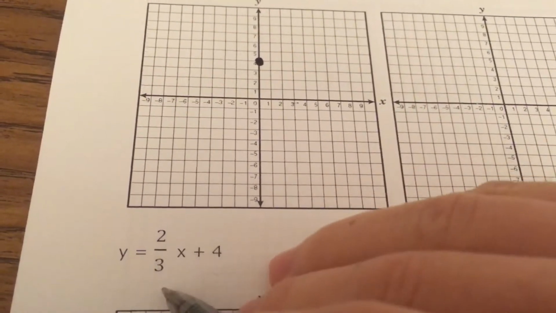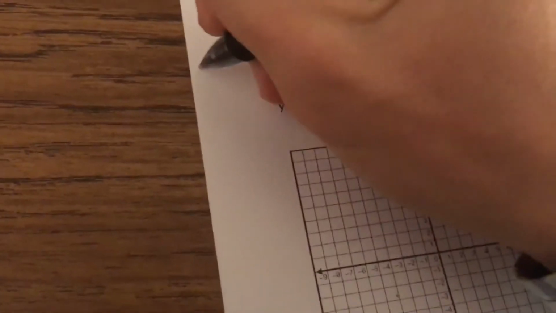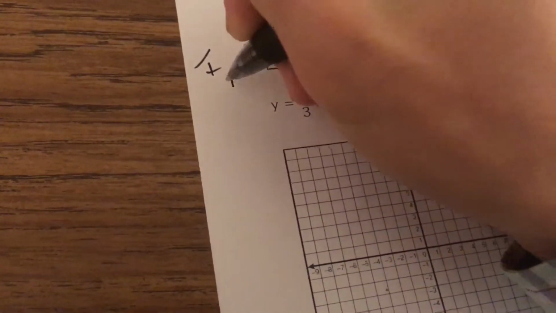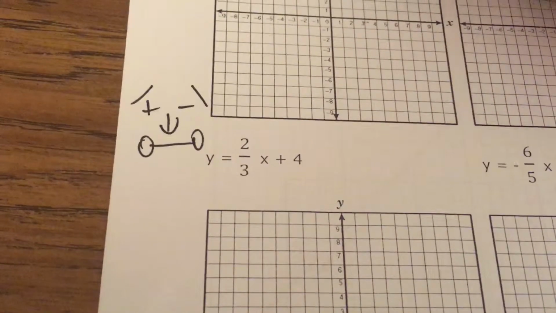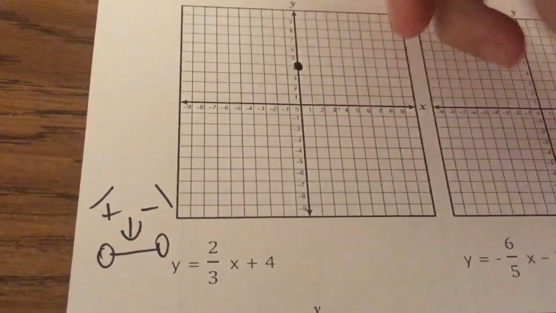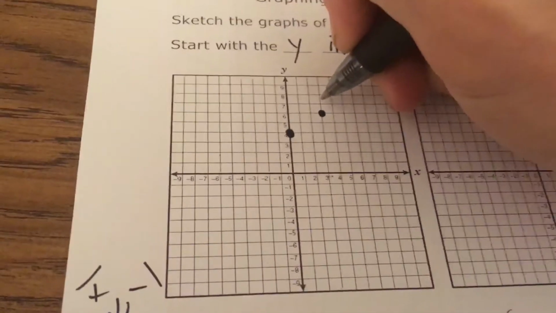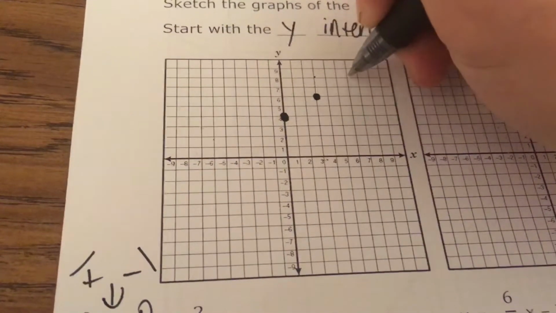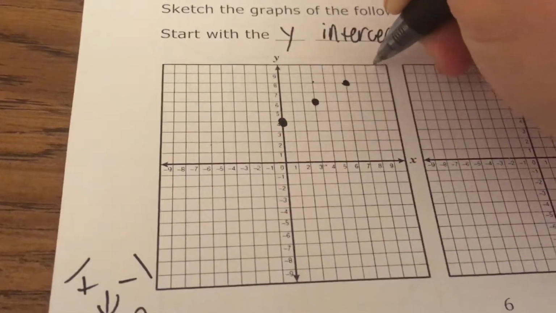That means you're going to rise 2, run 3, rise 2, run 3. Draw slope man. Everybody draw slope man. And this is a positive 2/3, so it needs to look like slope man's left eye. Okay? So you're going to go up 2 and right 3 so that it looks like slope man's left eye. And I want you to do it again. Do it as many times as you can fit on this graph. Up 2, run 3. Rise 2, run 3. That's a slope of 2/3.